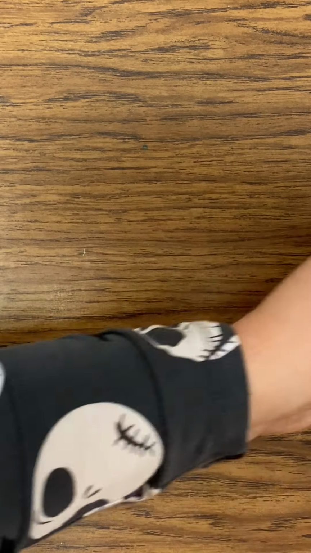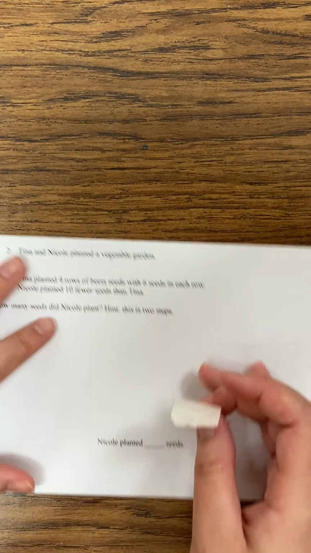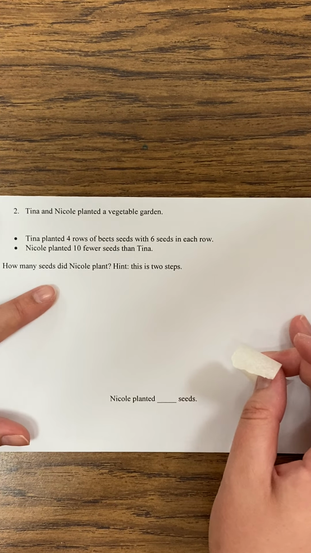We're going to do the guided portion and do more practice. All right, make sure you can see this okay.